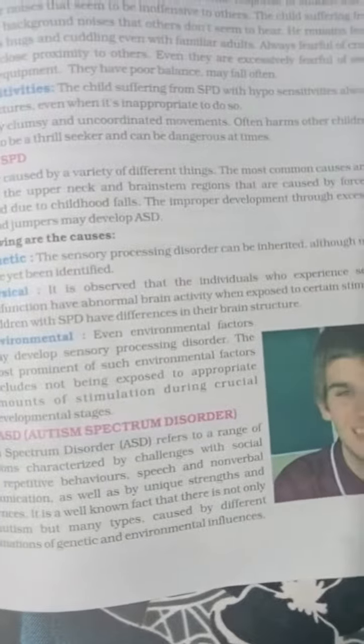ASD is autism spectrum disorder. It refers to a range of conditions characterized by challenges with social skills, repetitive behavior, speech, and non-verbal communication, as well as by unique strengths and differences. It is also known that there is not only one autism but many types. So the symptoms are difficulty with communication and interacting with others, then repetitive and different behavior, moving their bodies. So the causes are genes or environmental triggers.